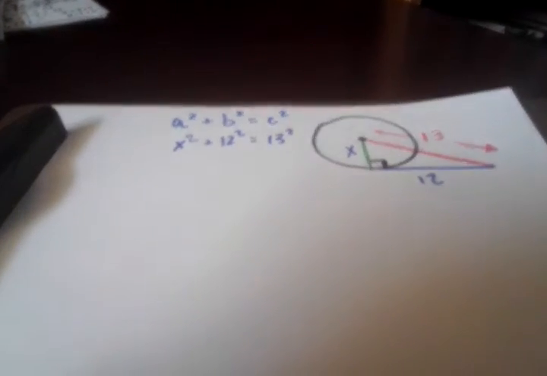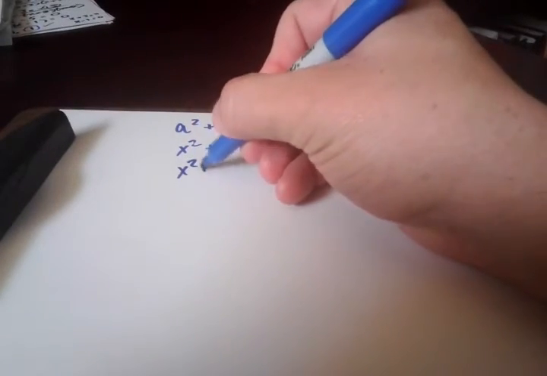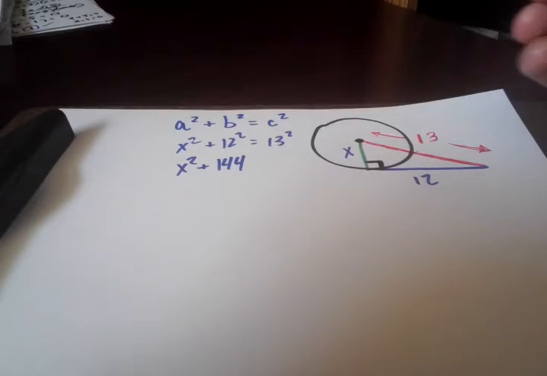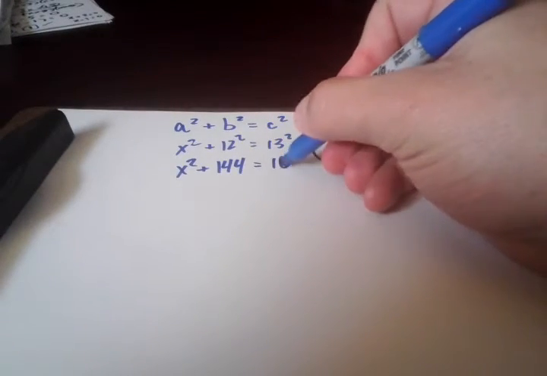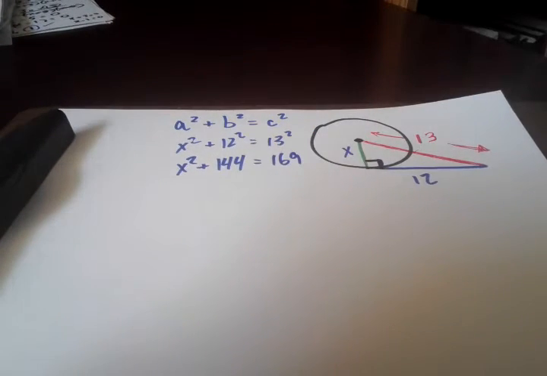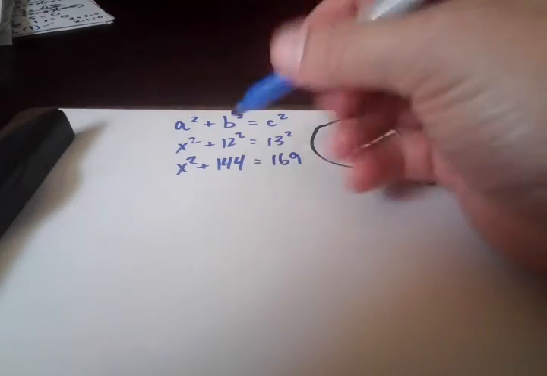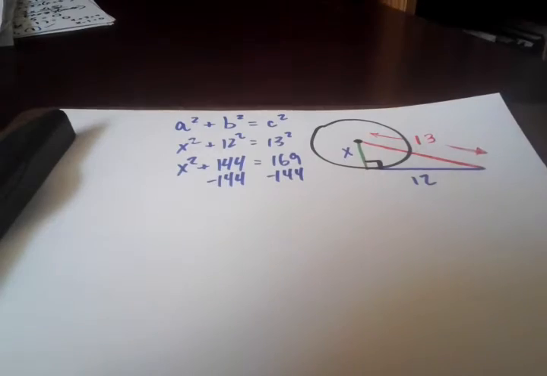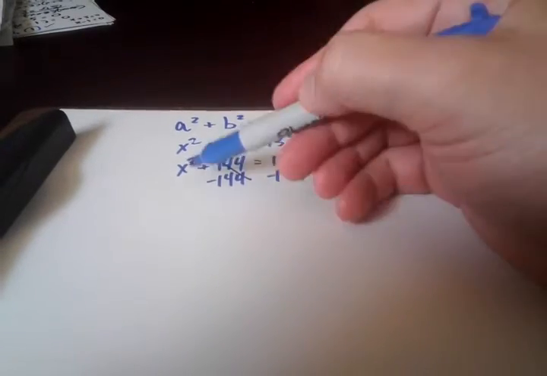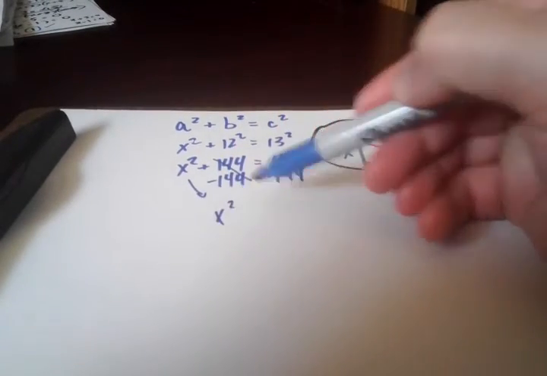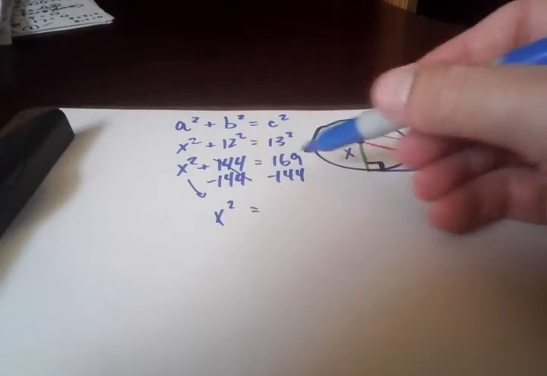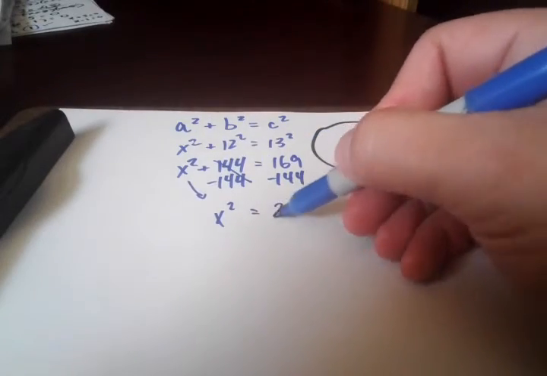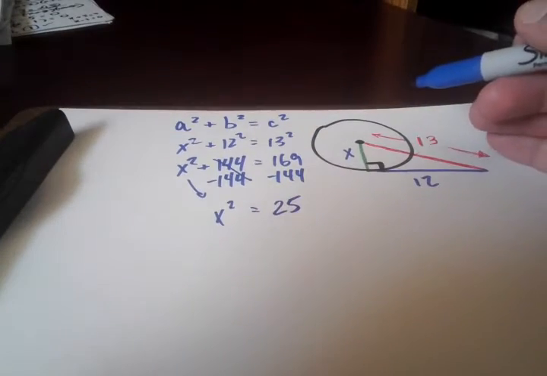So we have x squared, 12 squared is 144, 13 squared is 169. Go ahead and check my math on your calculators if you must. We will solve this by subtracting 144. These cancel. I'm left with x squared equals, and I think 169 minus 144 should be 25.